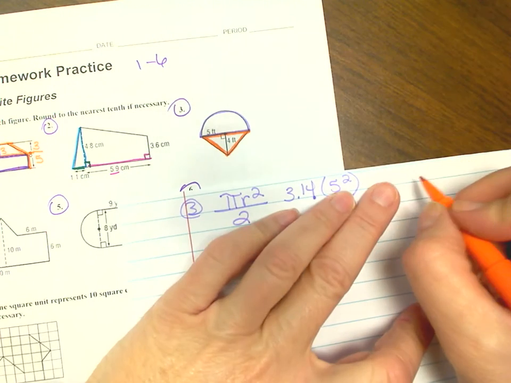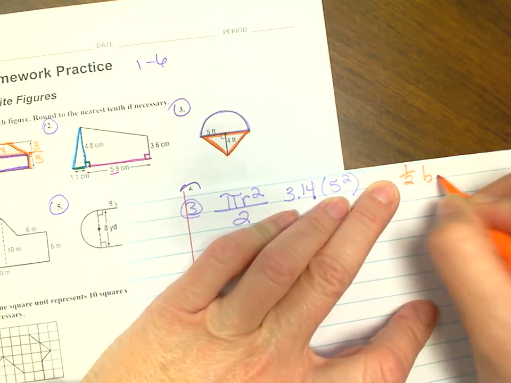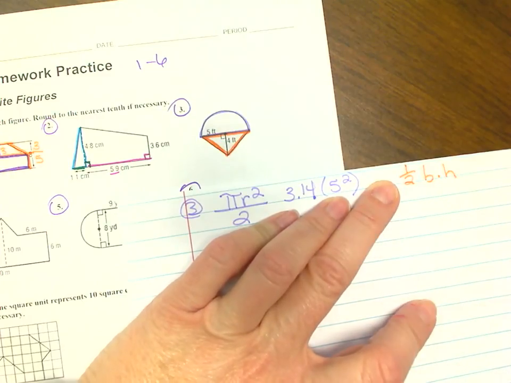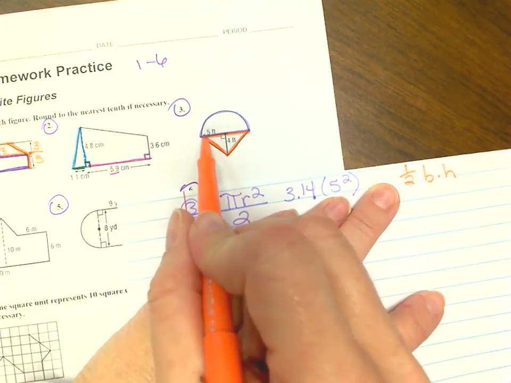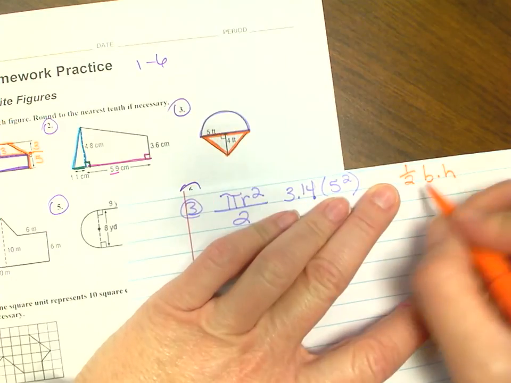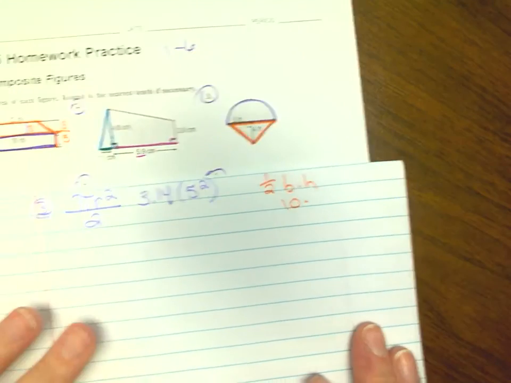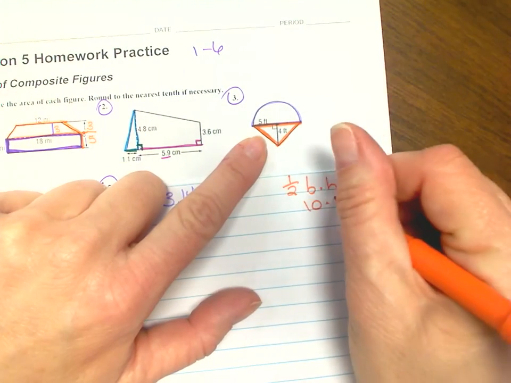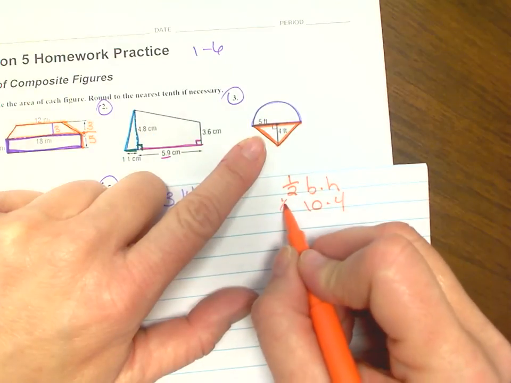So my triangle is going to be 1/2 base times height. So my base, if this side of my radius is 5, my diameter would be 10. The base of my triangle is 10. Your height is 4. And remember, you need to take half of that.